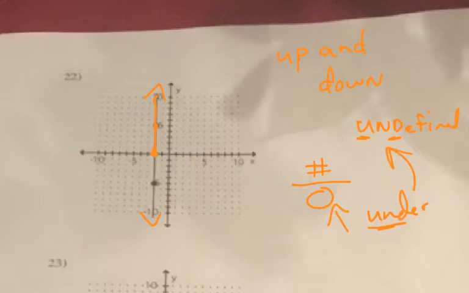You could actually prove it to yourself. If you think about it, this function is always rising. You could say it's rising 1, you could say 2, you could say 10, you could say 1,000,000. It doesn't matter. So you have some number, and it runs 0. So you have some number over 0. And remember what we said, when 0 is under, it's also undefined because you can't divide by 0, right?